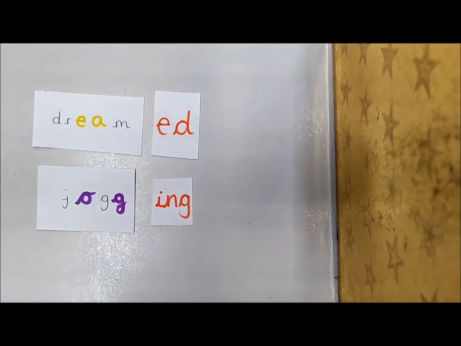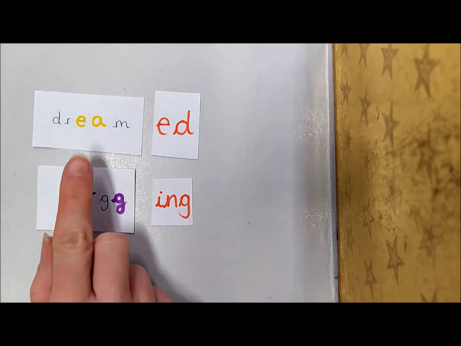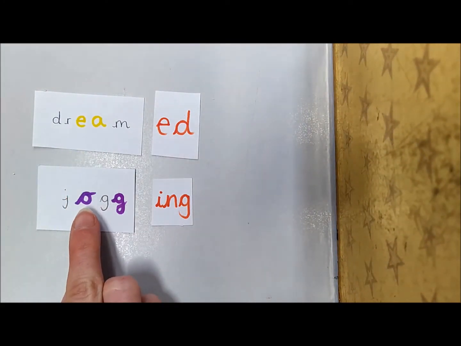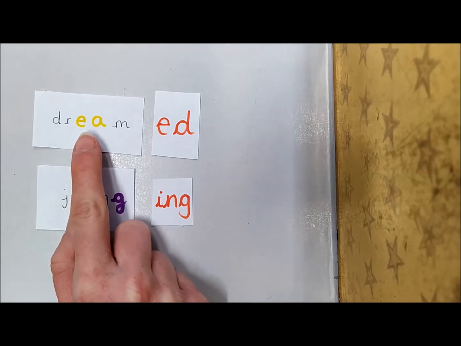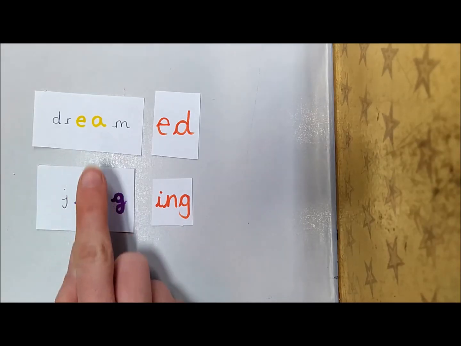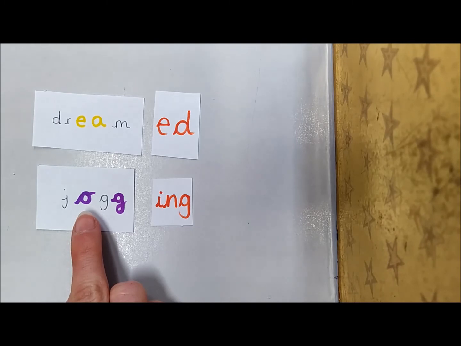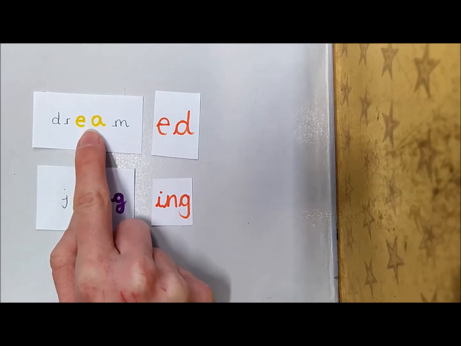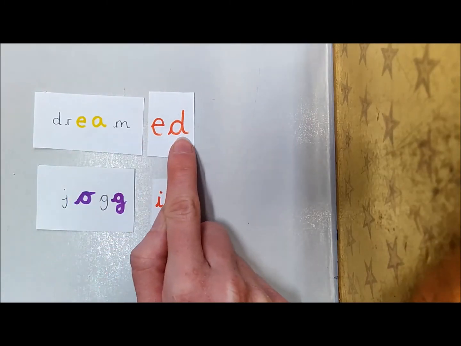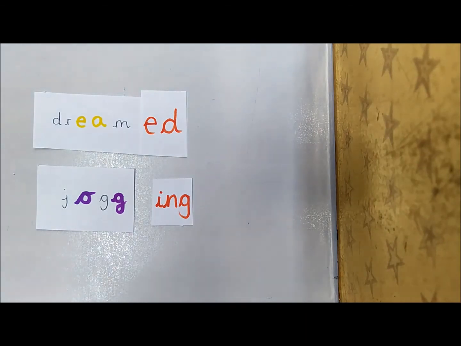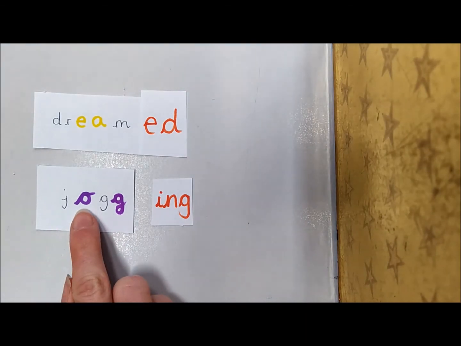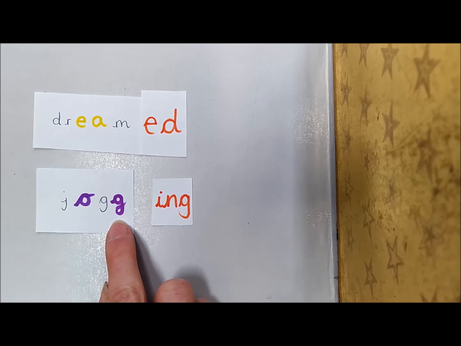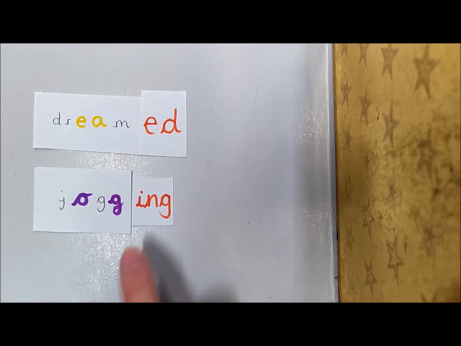So, for today's lesson, you need to think about those vowel sounds in your word. Is it long, like e, or is it short, like o? If it's a long sound, just add the suffix. If it's a short sound, double the last letter, then add the suffix.